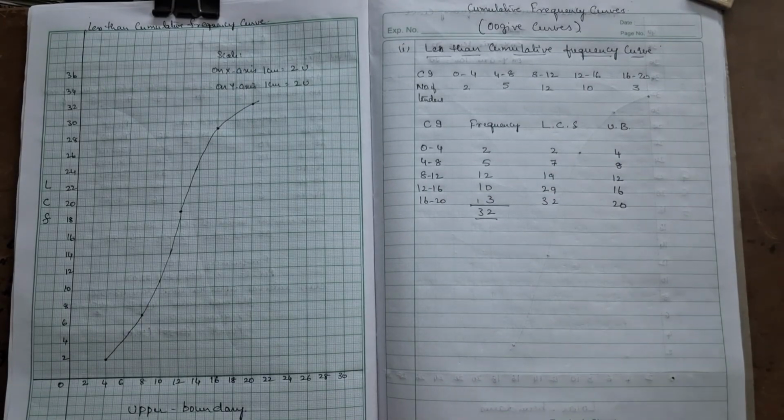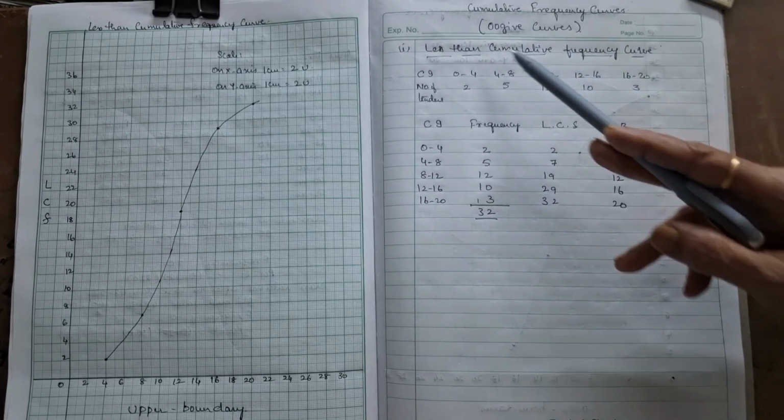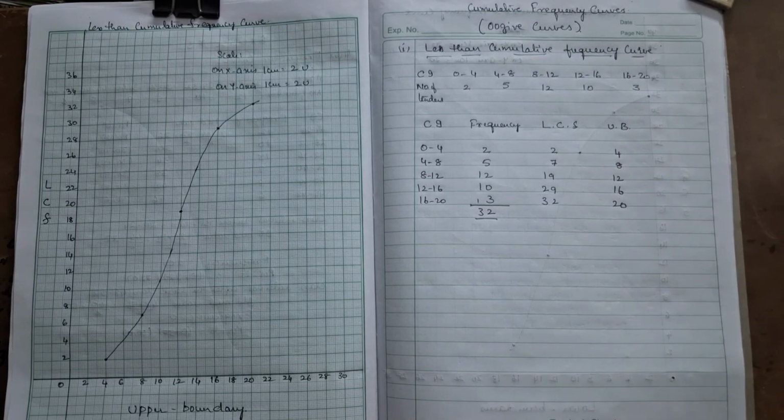I'm now dealing with 8th class maths, frequency distribution tables and graphs. In that, the last part of it is cumulative frequency curves. We are going to talk about OG curves, they are called. There are two types of these frequency curves. One is the less than cumulative frequency curve, and the other one is the greater than cumulative frequency curve. Let me first explain the less than cumulative frequency curve.